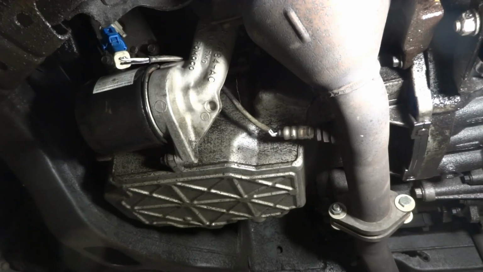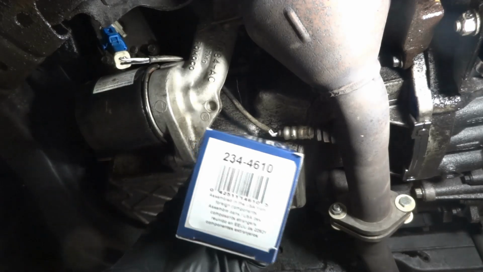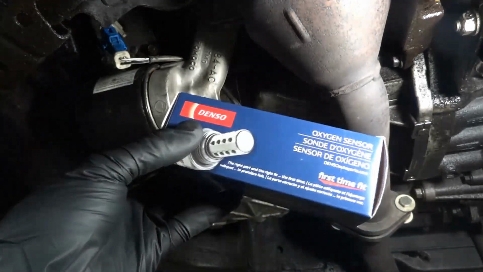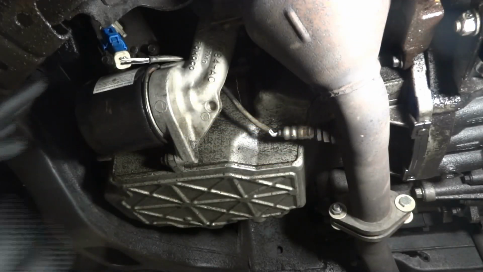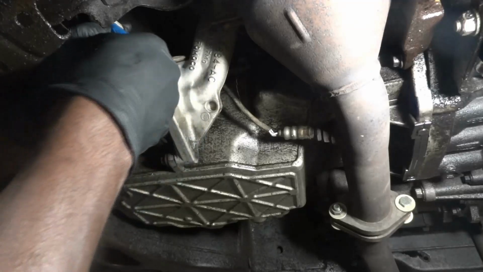Alright guys, I did get a new O2 sensor. Here it is. This is the part number. So this is what we're gonna install. So now let's unplug this sensor first.